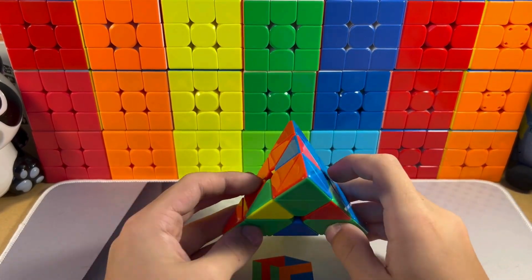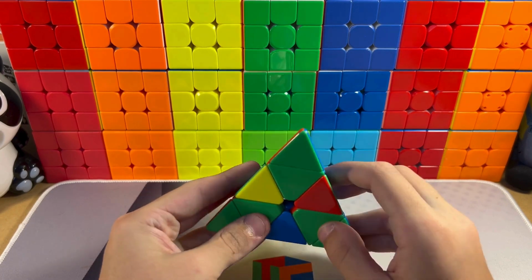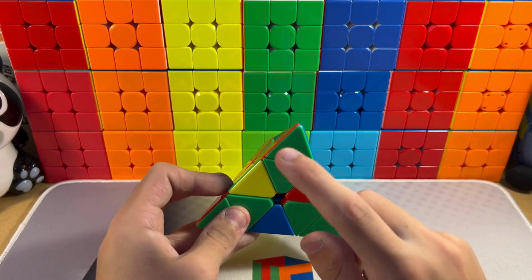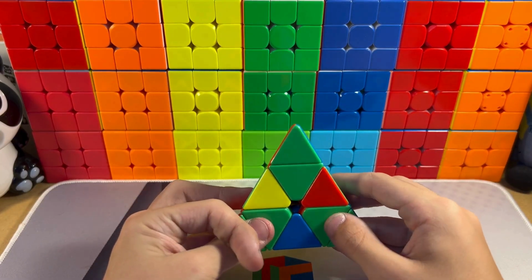So this one is almost exactly the same as the last case, flipped edge in the back, no other bars. But this time, the piece that goes in the slot is not right here, it's right here, and it's still facing you. So how you solve this is with this algorithm.